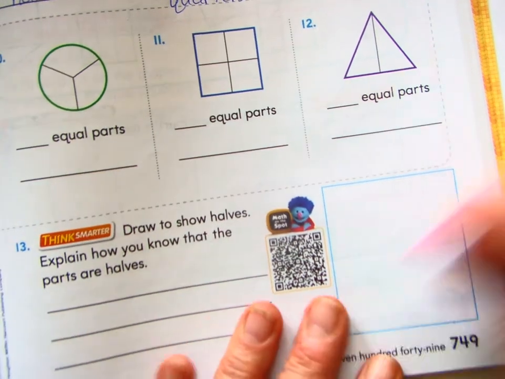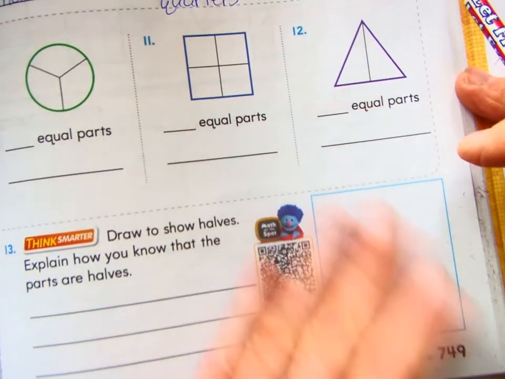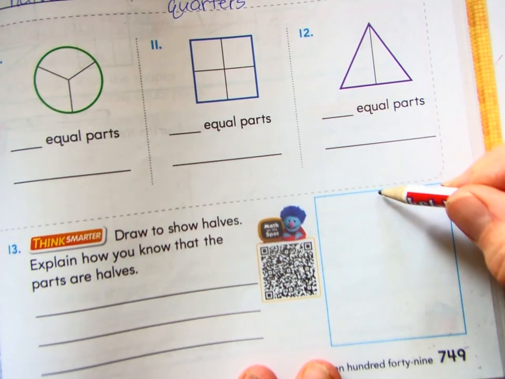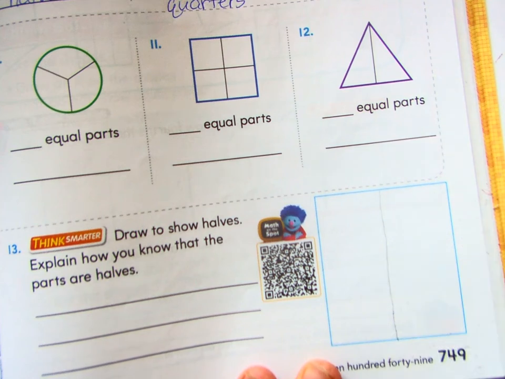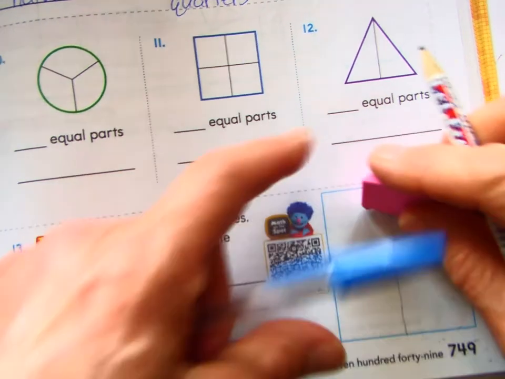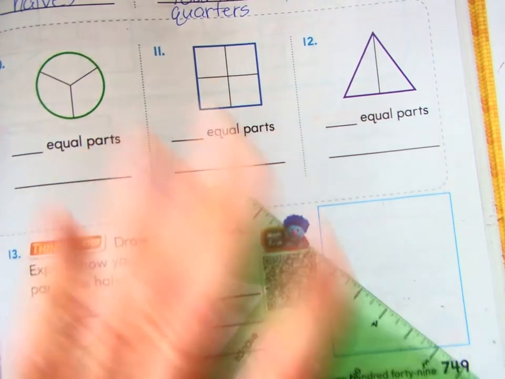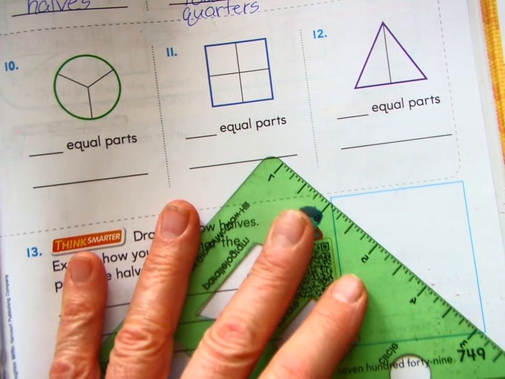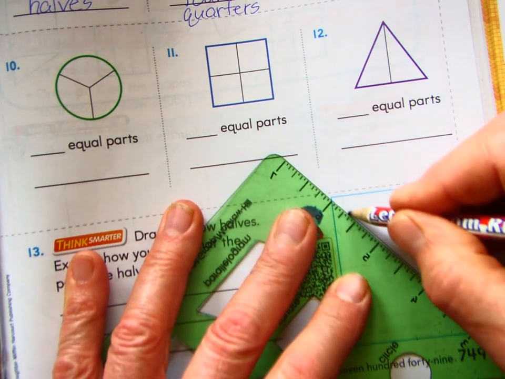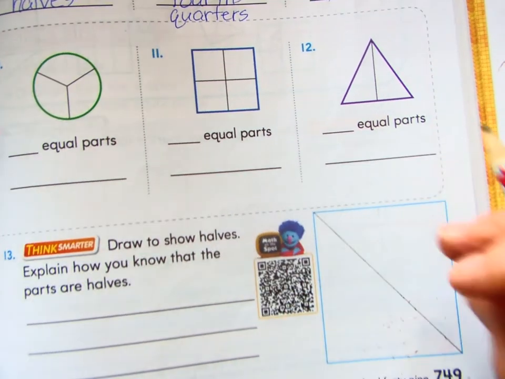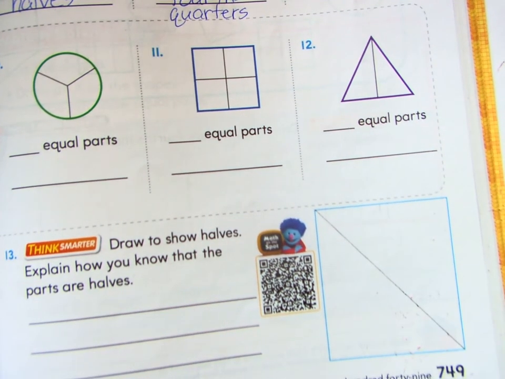Top half, bottom half. Or if you went this way, right in the middle, you could have halves this way, right? Or you could even, I could even go from one corner to the other corner. With halves, it's different from quarters. Quarters, you can't do this. Halves, we could do this. This, you could flip it around, would be the same as this. These would be halves. That's another way to do it.